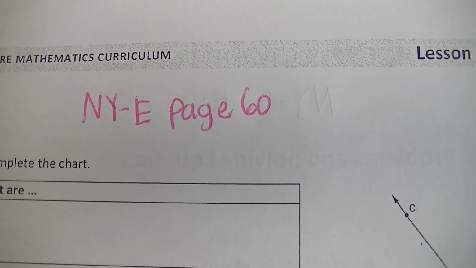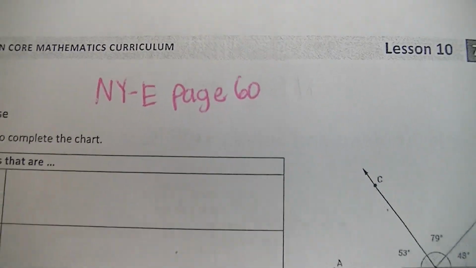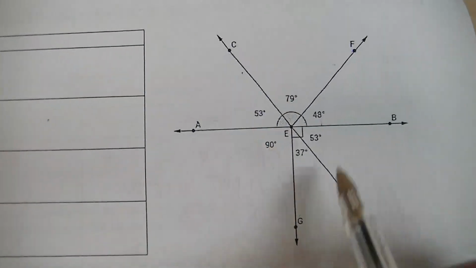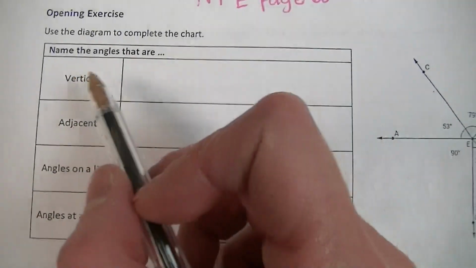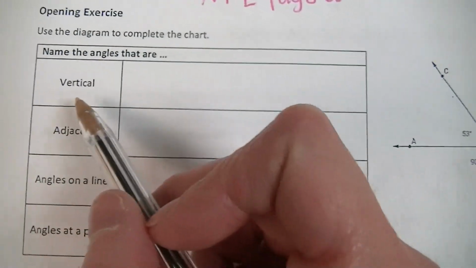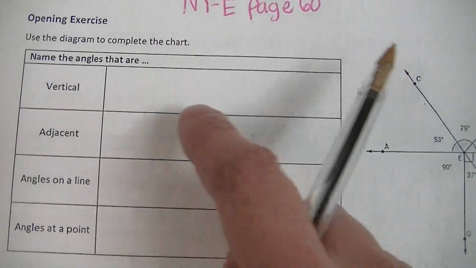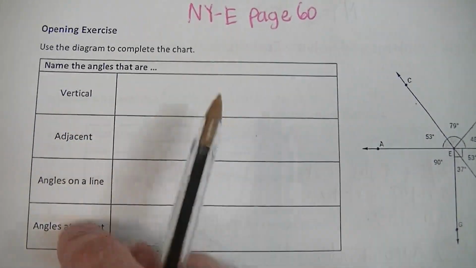This video will cover page 60 from your math book. Use the diagram to complete the chart. So here's your diagram. Name the angles that are vertical. And I only really need you to do just an example of each. You don't have to list every single possibility for any of those, okay?